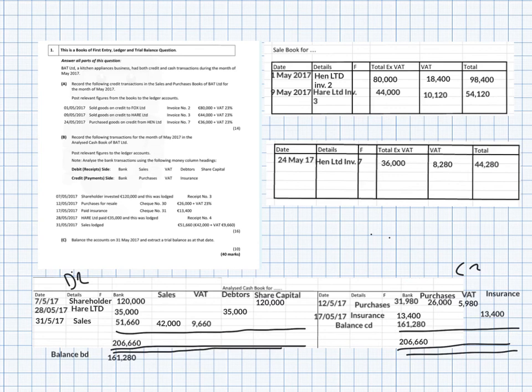So we're going to take these figures, we'll start with the analyzed cash book, take these figures and put them on the opposite side in the T account. So if it's on the debit side here, in our shareholder account it's going to be on the credit side. In Hair Limited it's on the debit side here, so it's going to be on the credit side in our debtor or Hair Limited. Okay.